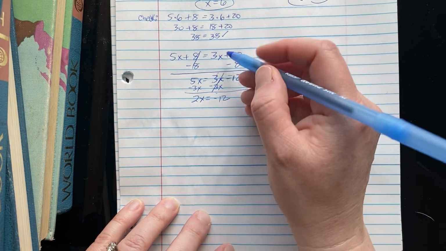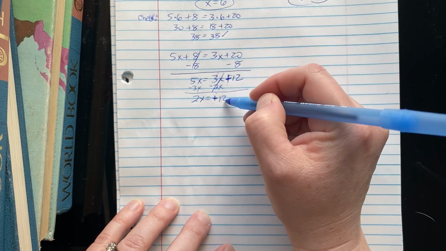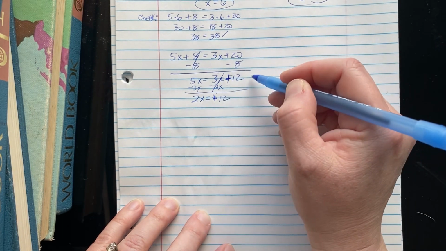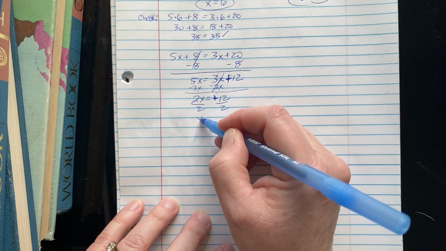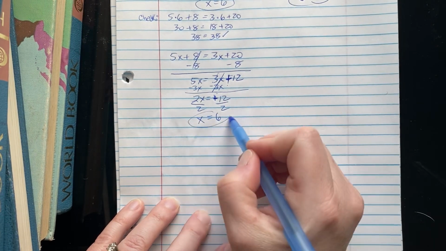I did that wrong, didn't I? Copy this down. It should be a positive 12. I'm looking at it going, I'm going to get negative 6. Nope, that should have been plus. I hope you guys were screaming at the video when we got to that point. You're going to divide by 2. X equals 6. Whew! Thank goodness we went back. I already knew what the answer was.